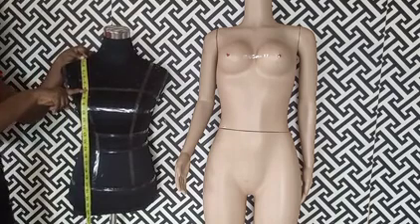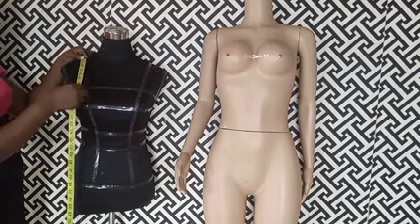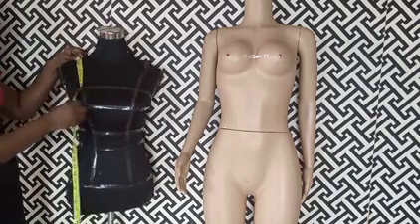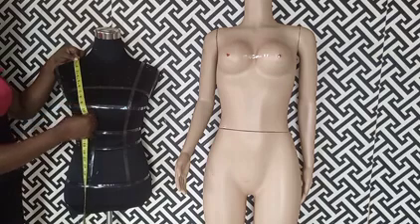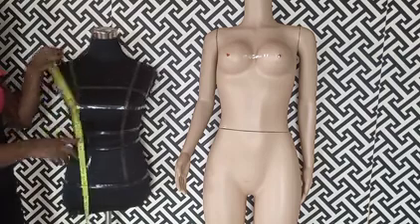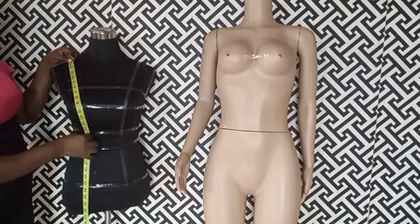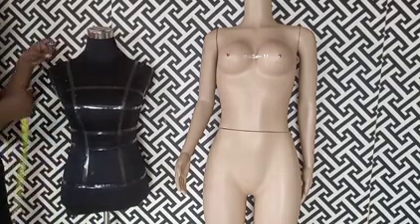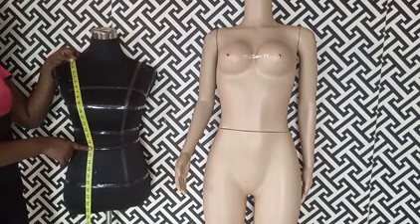We have shoulder to the chest point. Measure it like that. Then next we have shoulder to bust point. You measure it as you see me doing. Okay. Next one we have shoulder to under bust point. You measure it as you see me doing. Next we have shoulder to waist. You follow the contour of the bust to the under bust and to the waist. I hope you are getting what I'm explaining here.